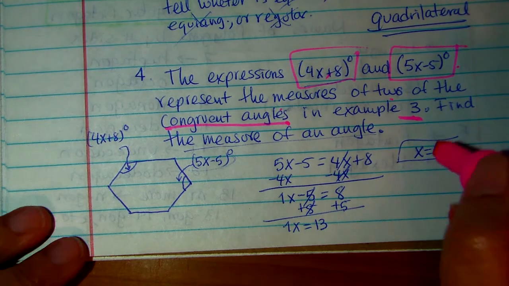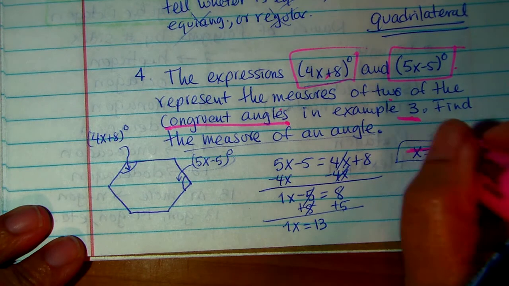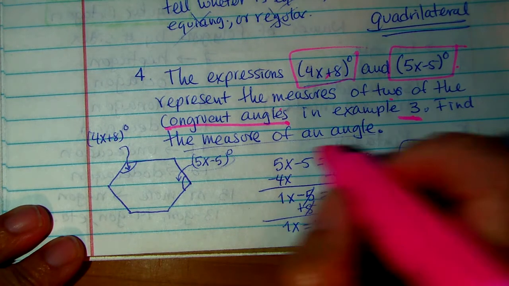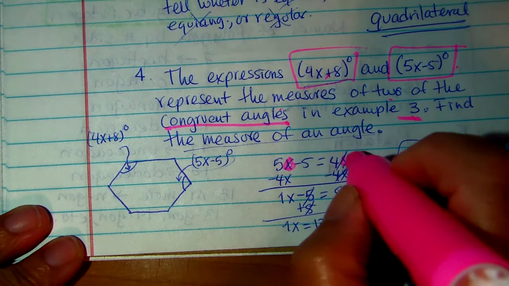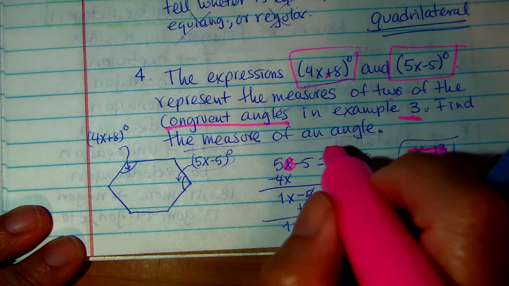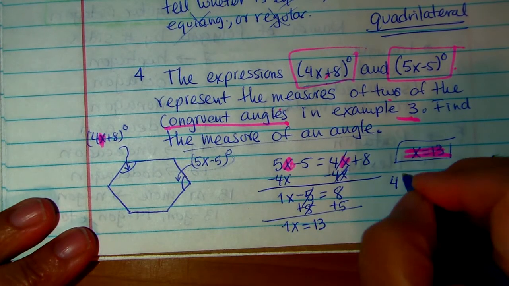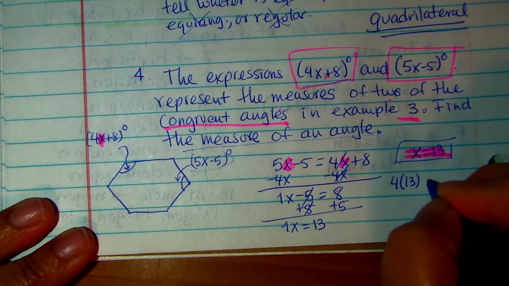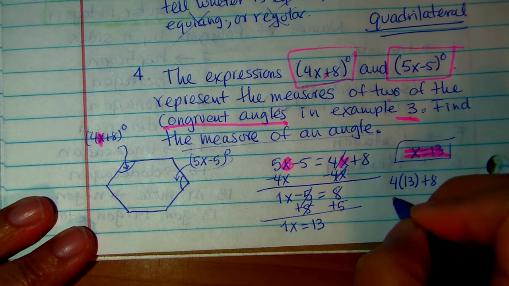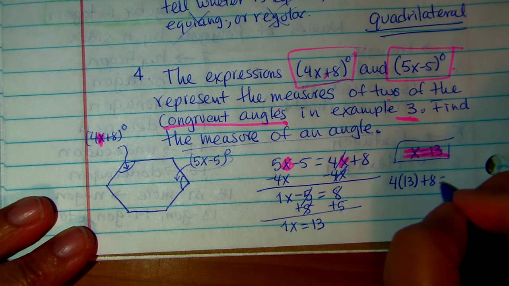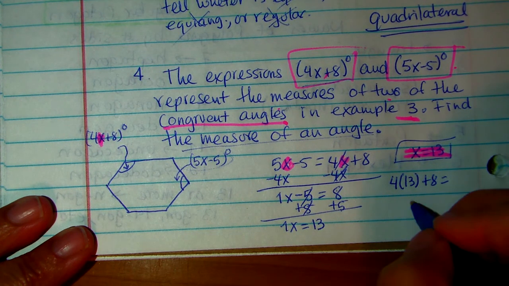So now I can substitute this value of x in either of these two expressions to find the measure of the angle. I'm going to substitute it in this one right here. So 4 times 13 plus 8. Let's do this arithmetic. 4 times 3 is 12.